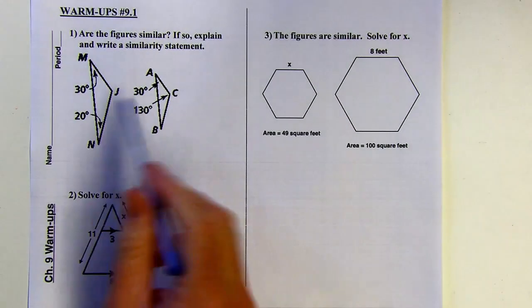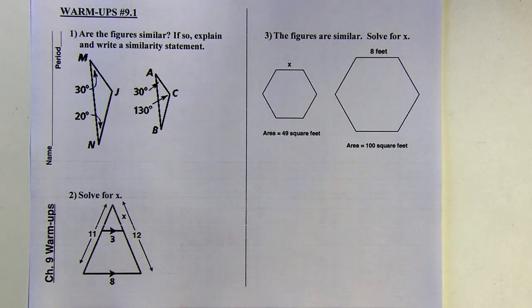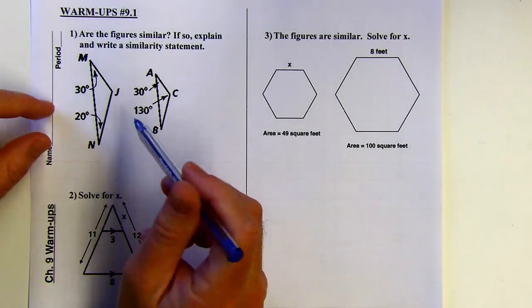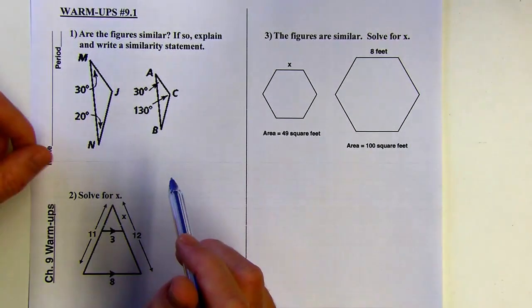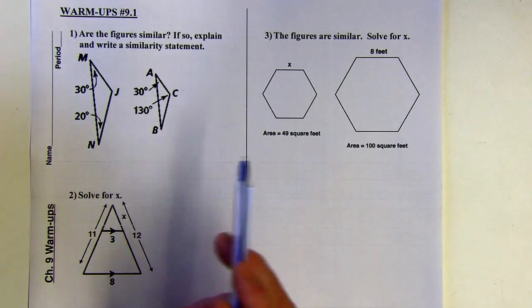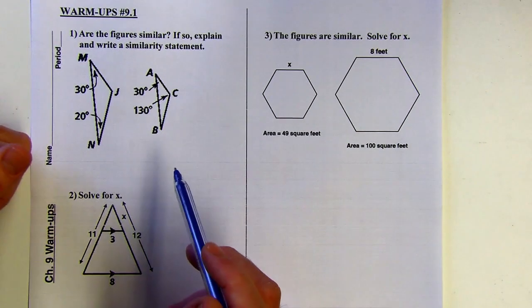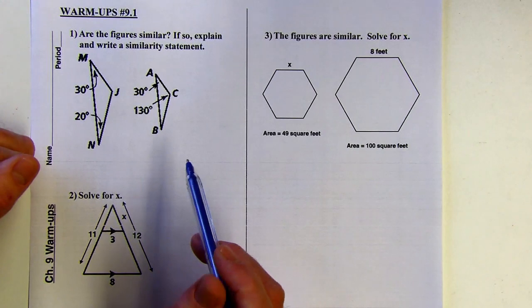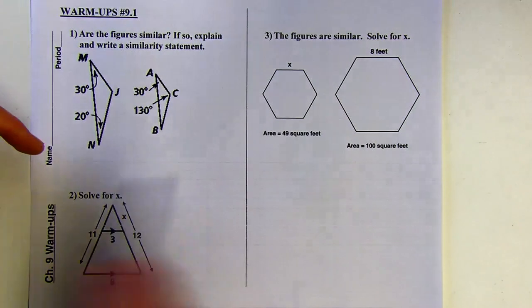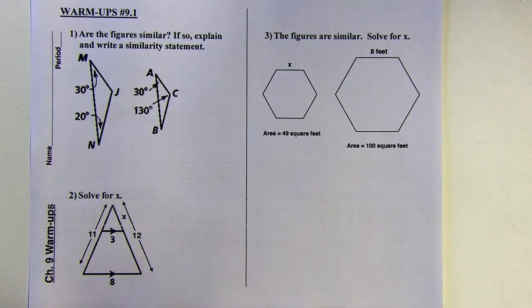So on the first one, are these two triangles similar? If so, I'm going to explain and write a similarity statement. And when I say explain, I'm just going to say what theorem or postulate I'm using. In this case, I've only really got three options for finding triangles similar. I could do AA if I have two sets of angles that are congruent. I could do SSS if I got three sets of sides in proportion. I could do SAS if I've got an included angle.